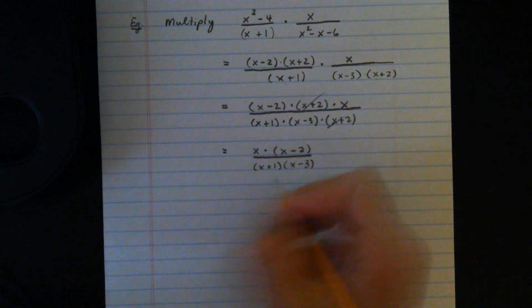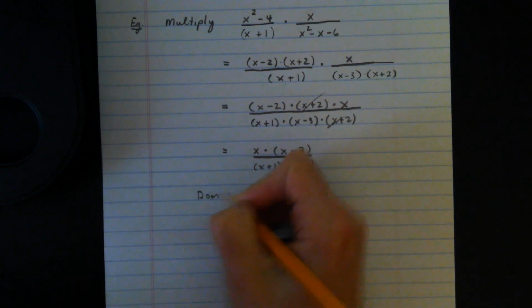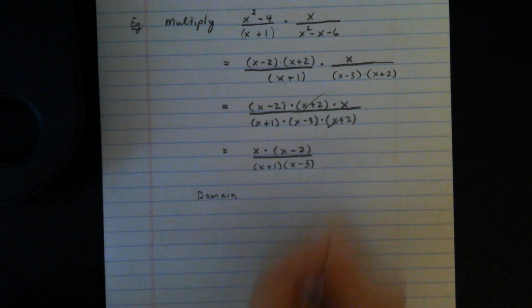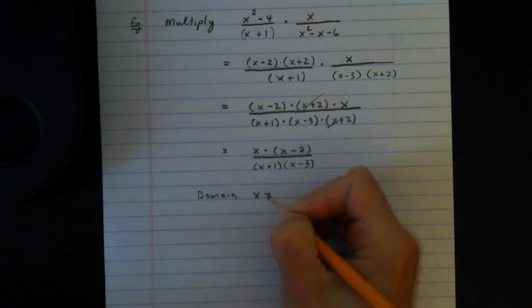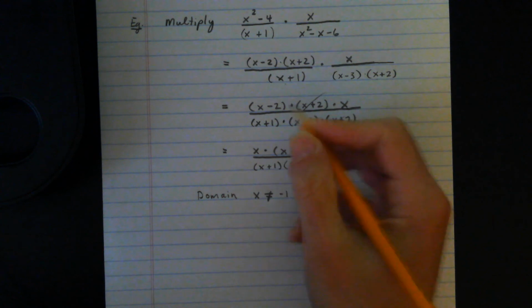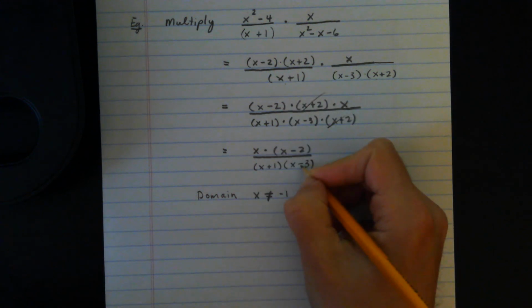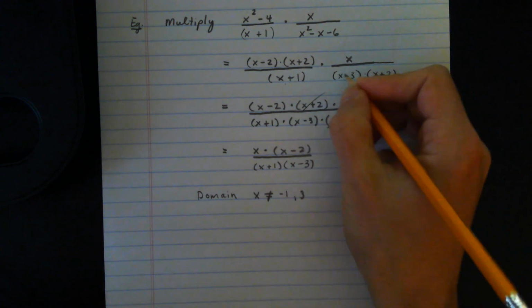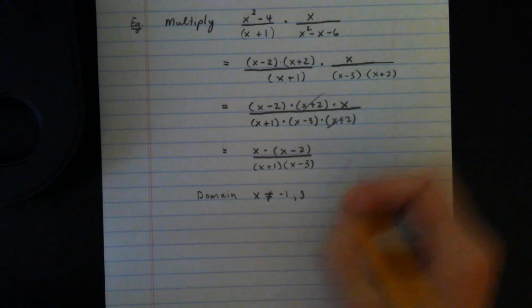So for our domain, we can say x is not equal to minus 1 from that factor, 3 from this factor, and minus 2 from this factor, from the factor we canceled out.